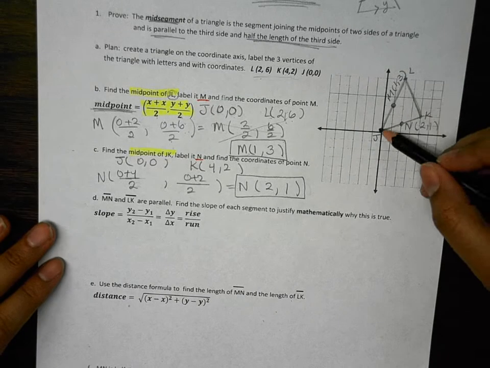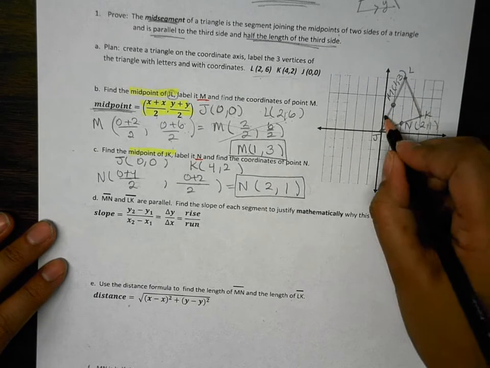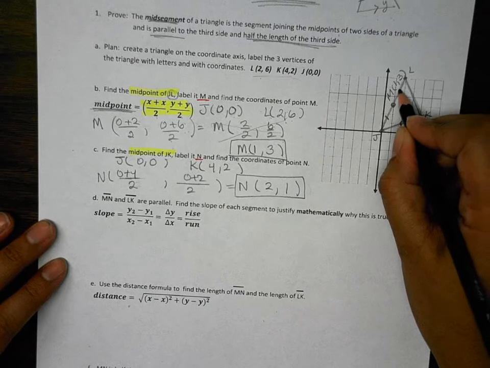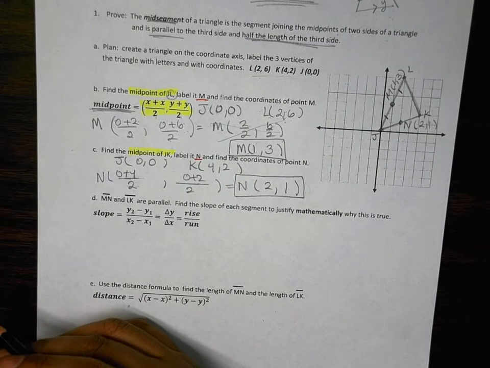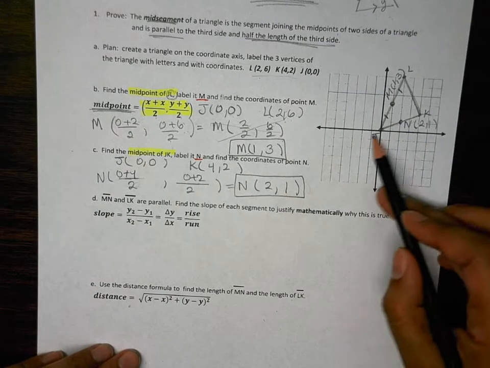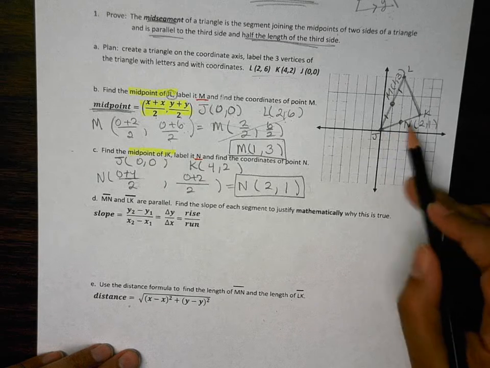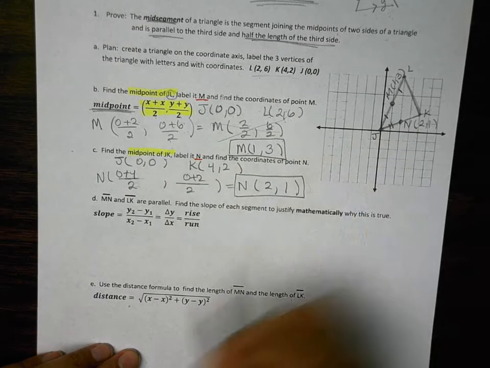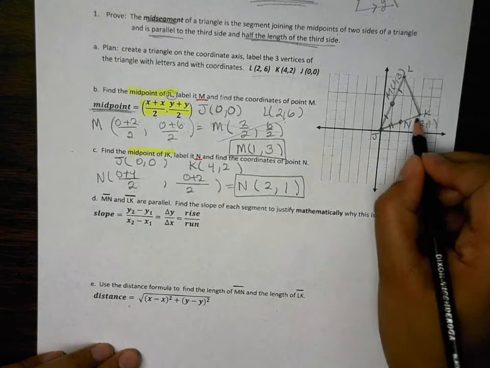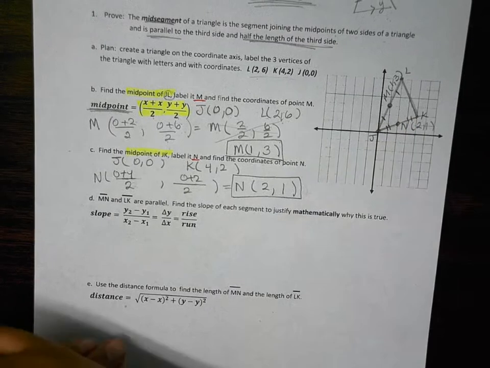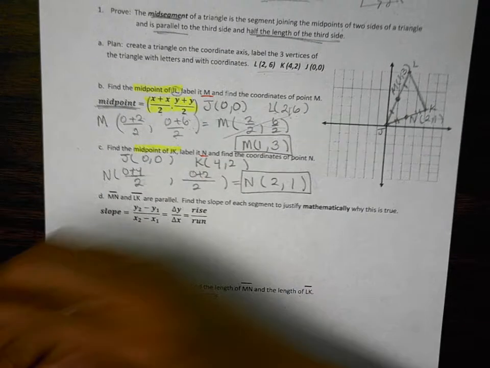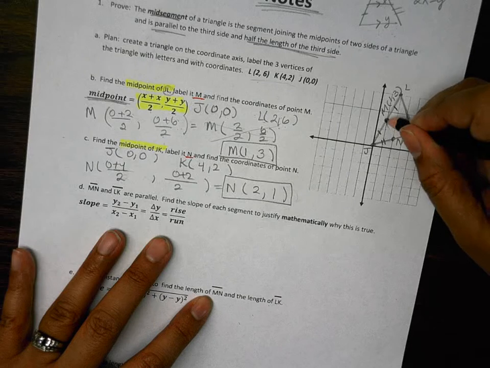Okay, are we ready? Now, I just found the midpoint of JL, so that means JM is congruent to LM. Do you agree? Because that's the midpoint. What could we say is congruent on this side? JN and what? And K. Why? Because N is the midpoint.